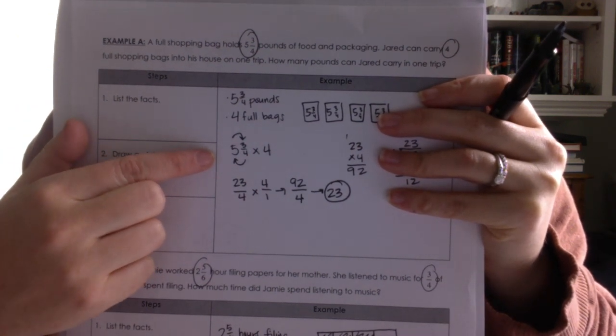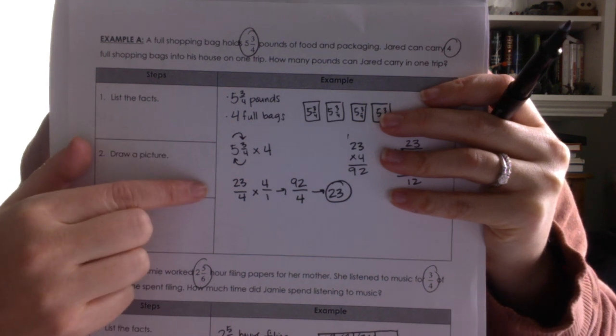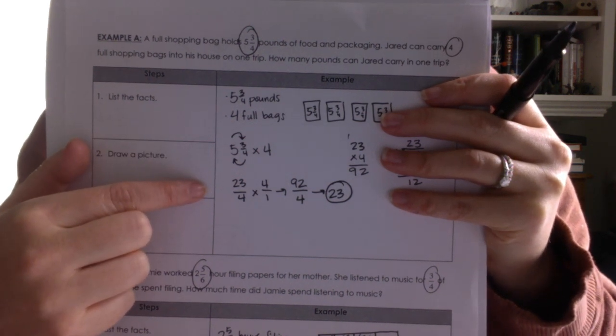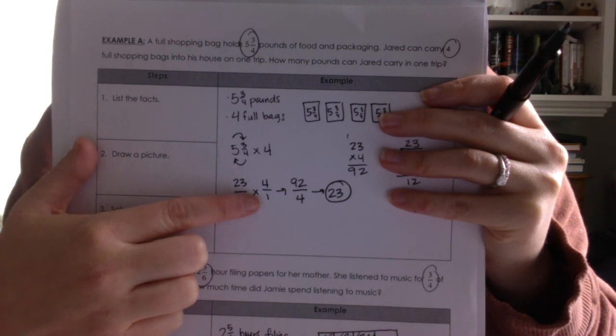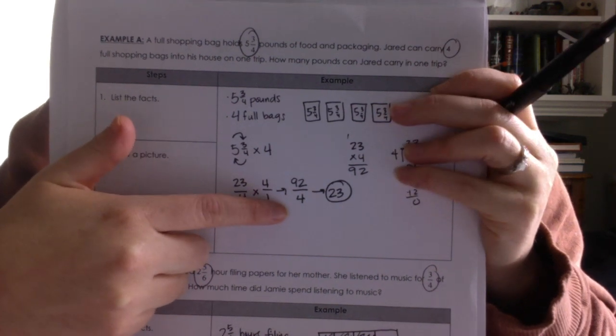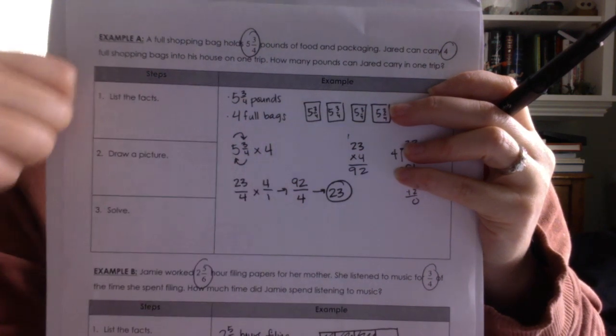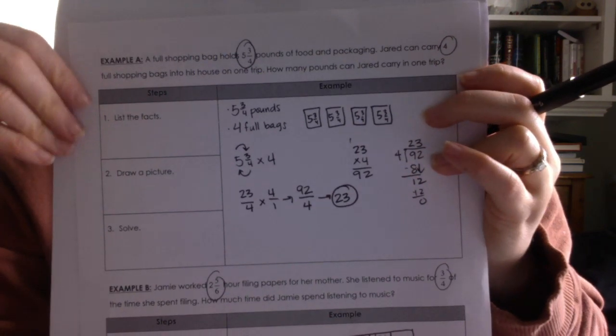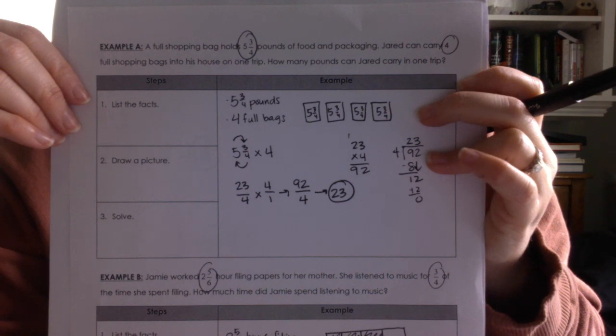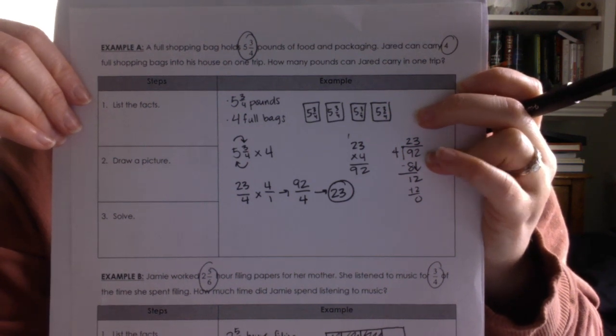In order to multiply a mixed number, I need to convert 5 3/4 to 23 over 4. And then I'm going to multiply that times 4 over 1, and you're going to end up with 92 over 4. See, I did 23 times 4 right there. Gives me 92 over 4. When you actually do 92 divided by 4, you get 23. So your answer is 23.